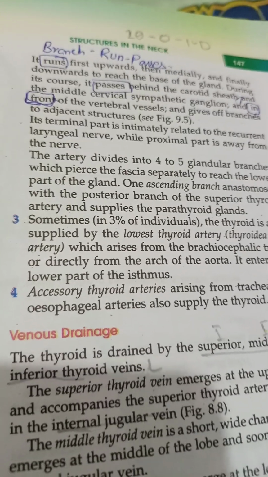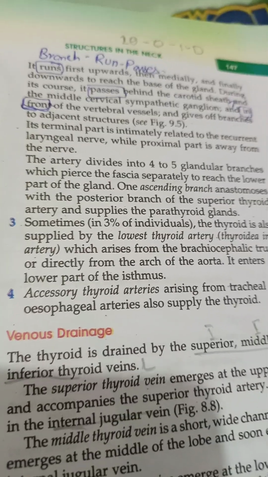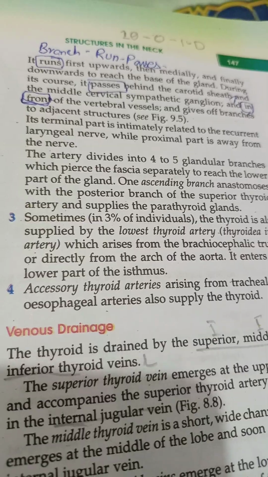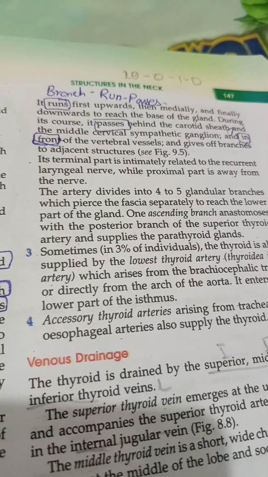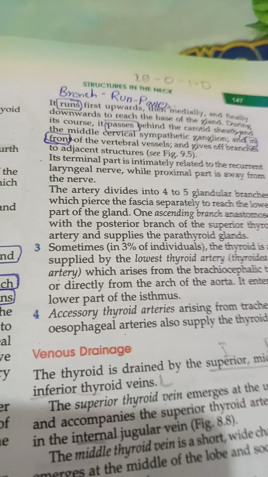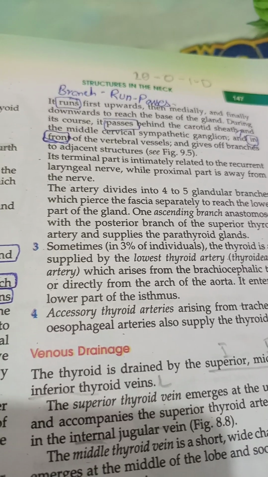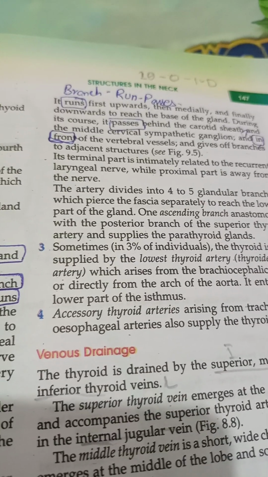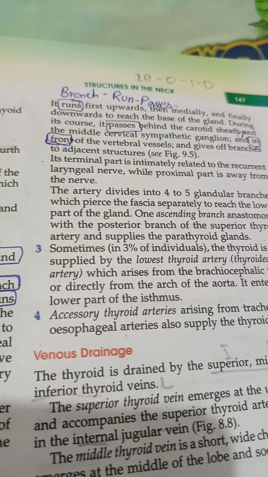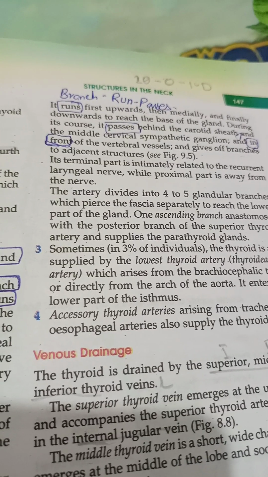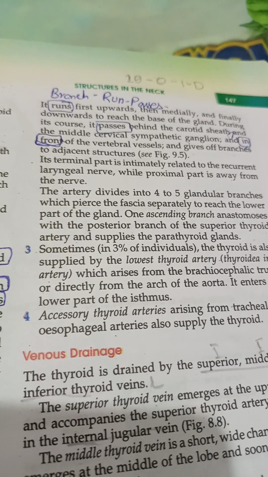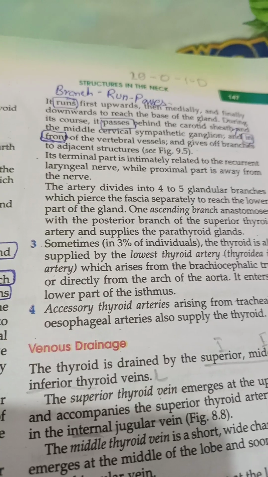During its course, it passes behind the carotid sheath and the middle cervical sympathetic ganglion, and in front of the vertebral vessels, and gives off branches to the adjacent structures. It runs upwards and then medially and finally downwards to reach the base of the gland. It passes behind the carotid sheath and middle cervical sympathetic ganglion, in front of the vertebral vessel, and gives branches to the adjacent structures.